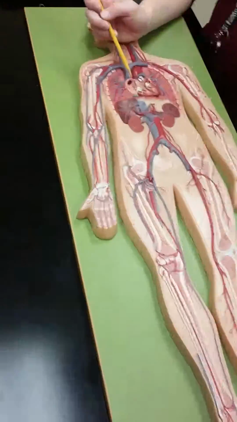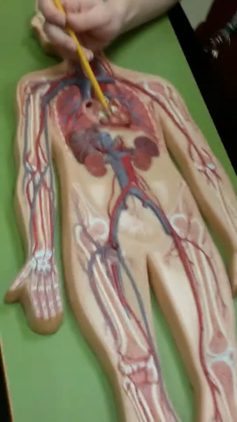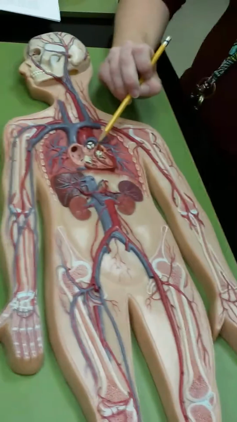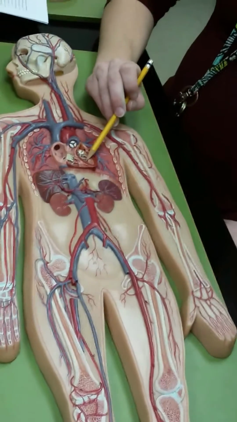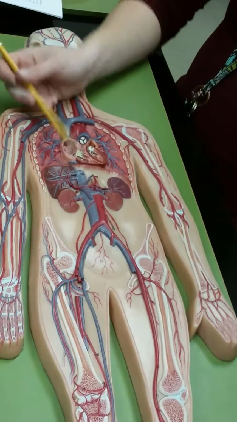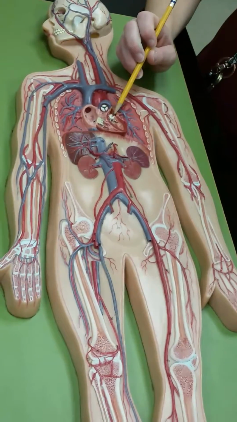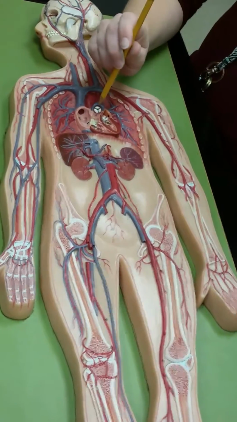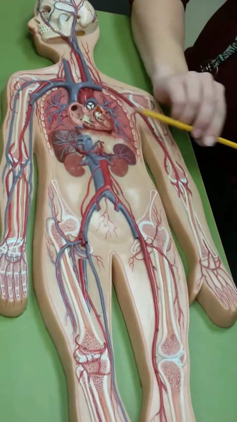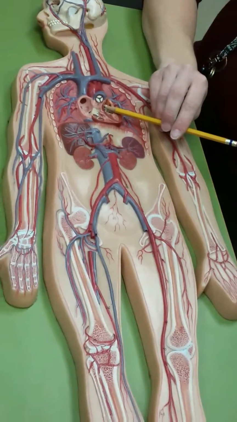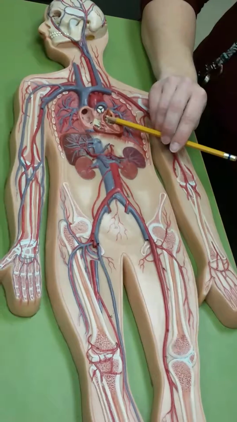We're going to do chambers. You have right atrium, right ventricle, left atrium, left ventricle. Now we're going to do valves. You have the right tricuspid AV valve, left bicuspid or mitral AV valve, pulmonary semilunar valve, and aortic semilunar valve up inside the left atrium.